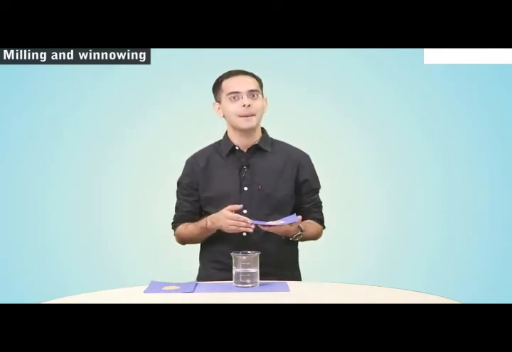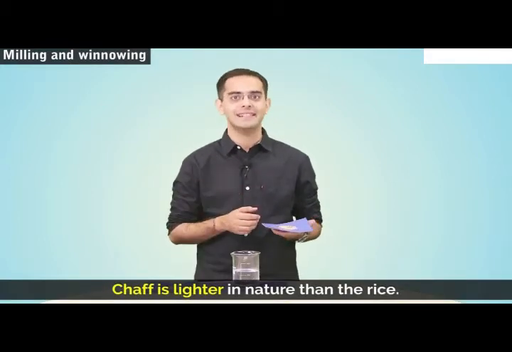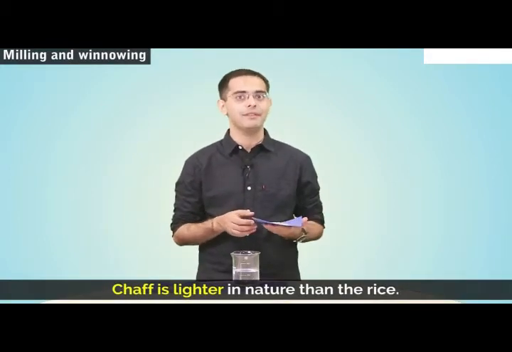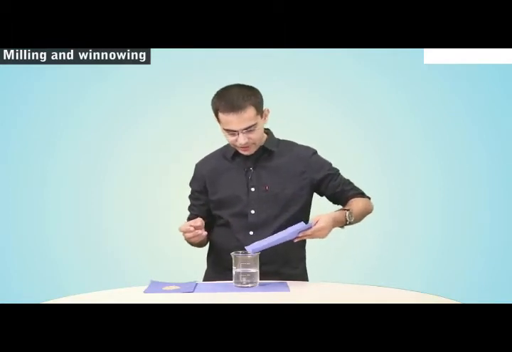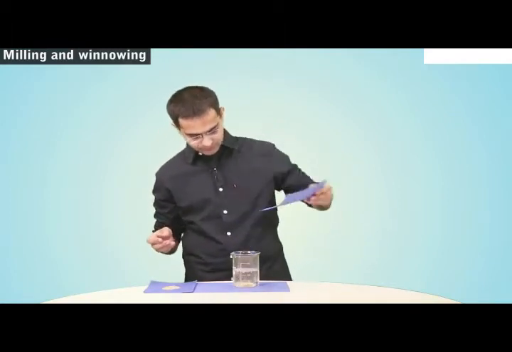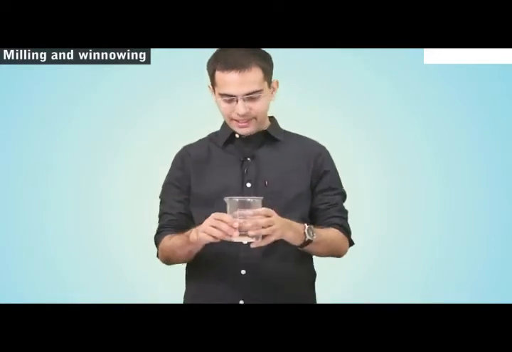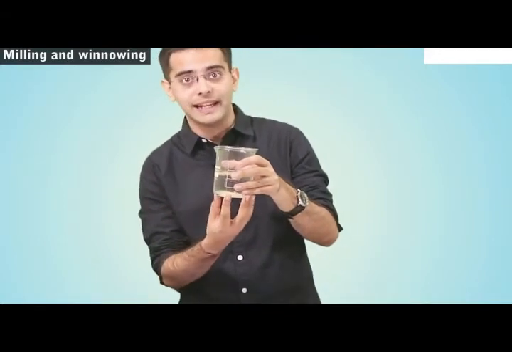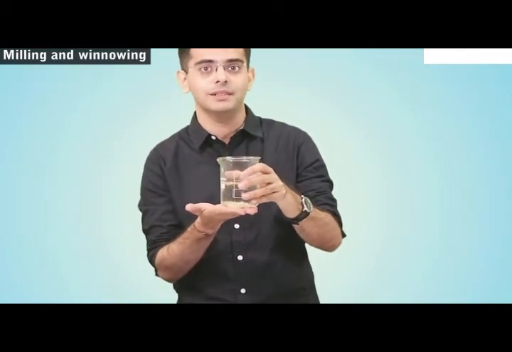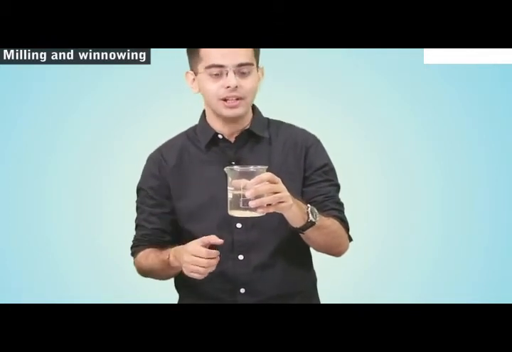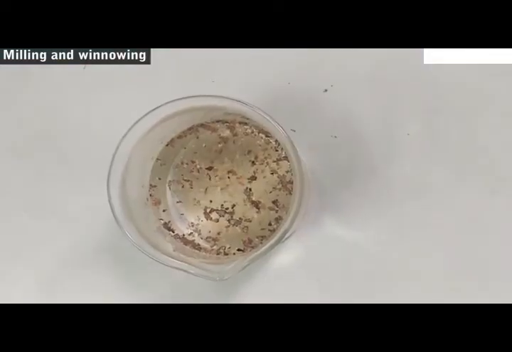Well, to find answers to this question, let's take the mixture of rice and chaff. And to separate chaff from this mixture, we have to first look out for the difference between them, as on what basis we can separate the two components of this mixture. So chaff is lighter in nature than rice, and this can be verified by putting this mixture in a beaker of water. So here you can see that rice, the grain, it settles down at the bottom of the beaker, while chaff, which is lighter in nature, it floats on the surface of water.